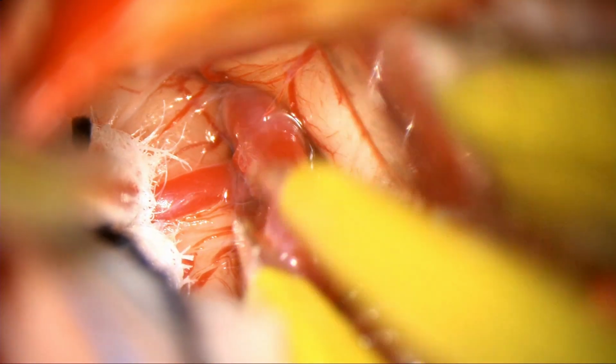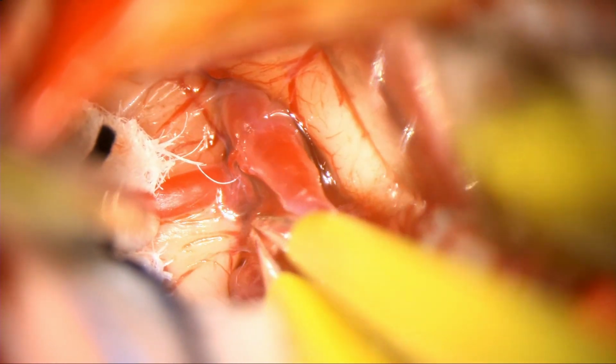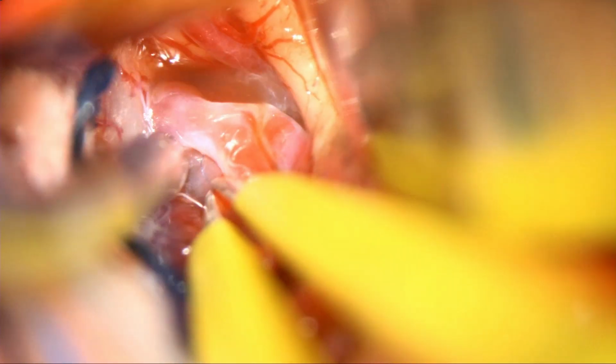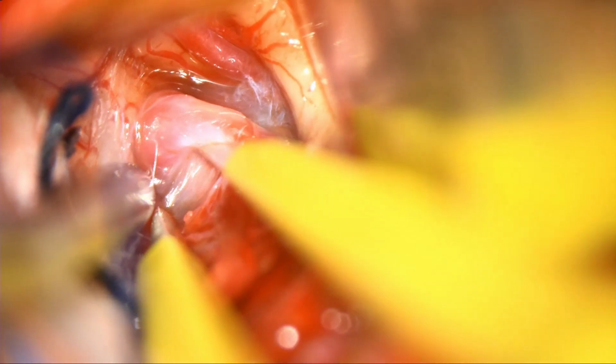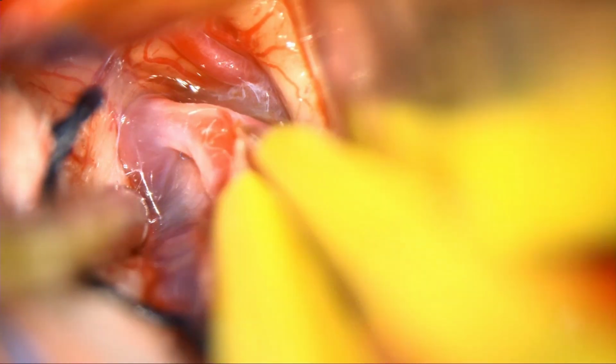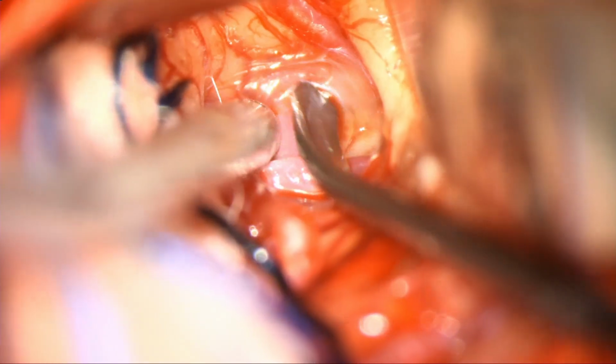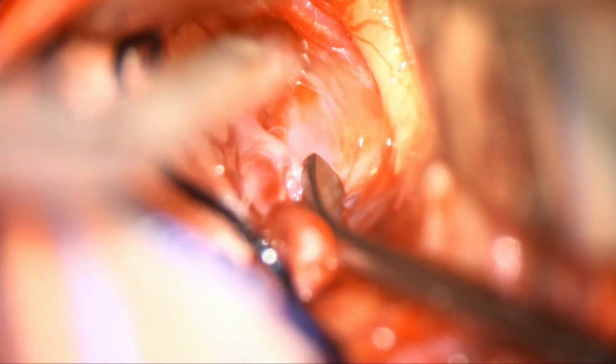We are identifying and separating these branches from the surrounding parenchyma, and small perforators are carefully separated. Further sharp dissection is continued, and the large temporal branch is separated from the frontal branch. Because this is a young individual, you will see that the vessels go into spasm very quickly. Thickened arachnoidal adhesions are demonstrated once again, requiring blunt and sharp dissection.